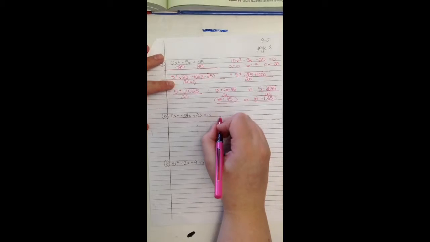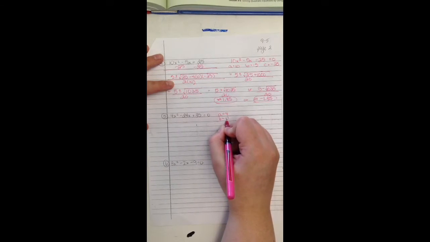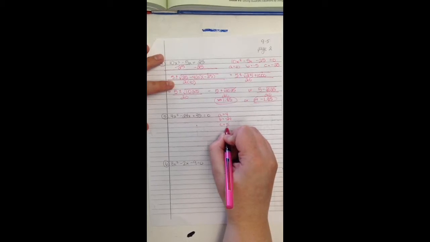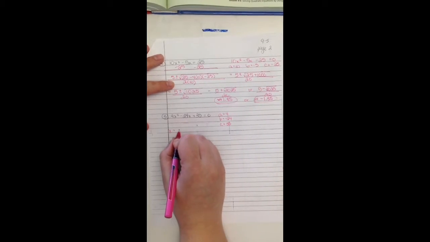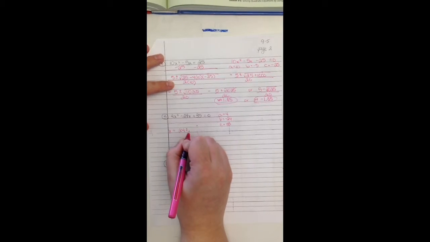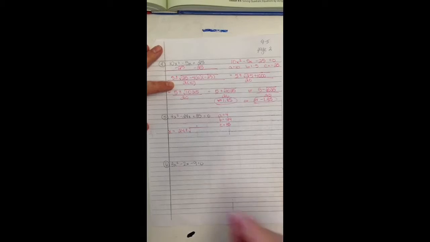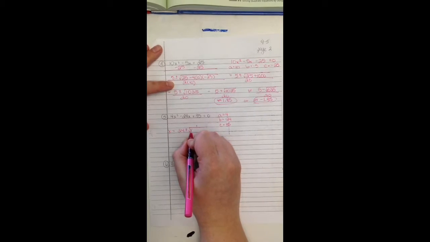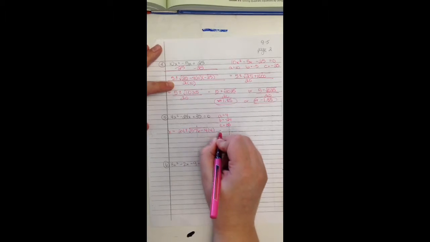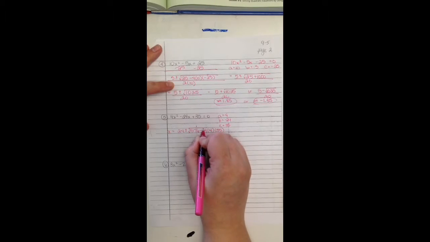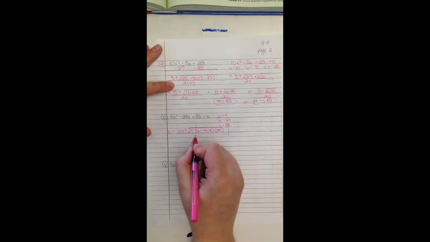Okay, this next one is already equal to 0, so A equals 4, B equals negative 24, and C equals 35. X equals negative 24, so positive 24 plus or minus the square root. 24 squared is 576 minus 4 times 35, over 2 times 4.